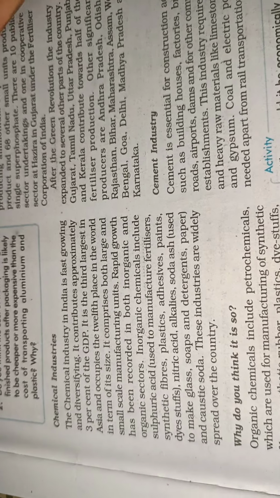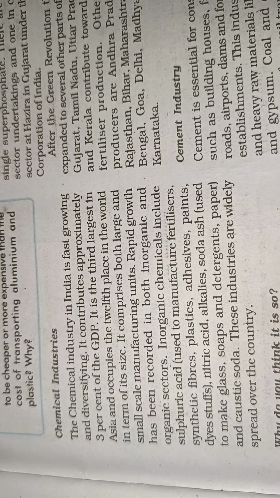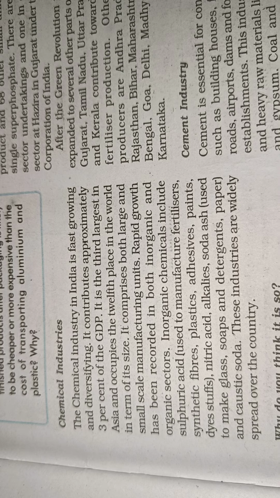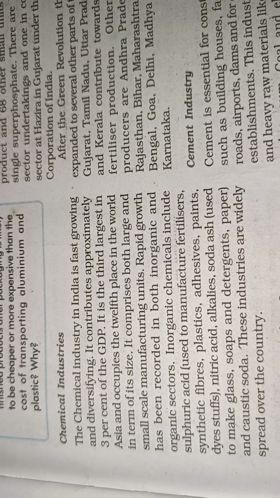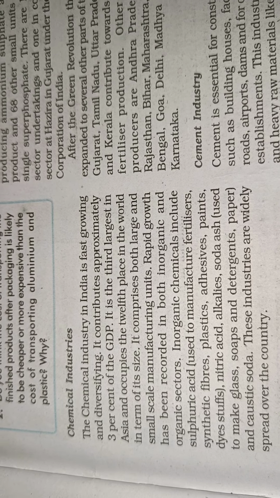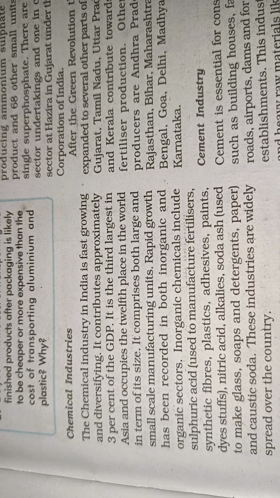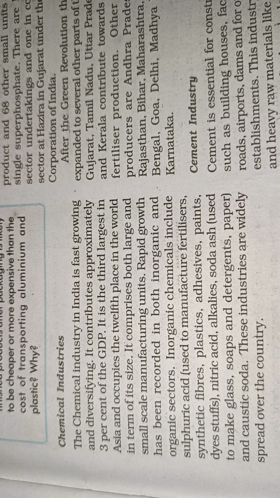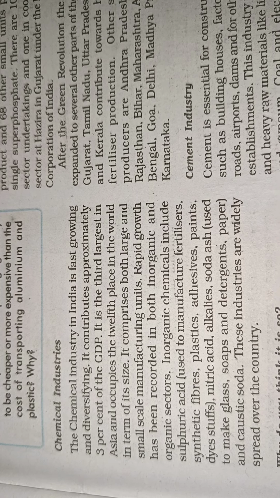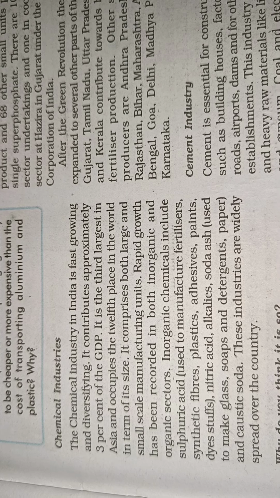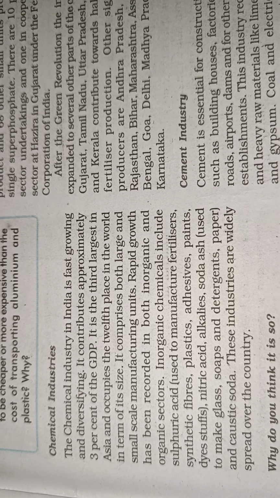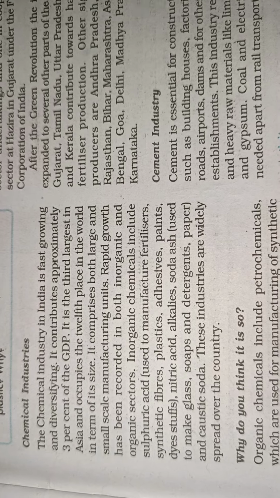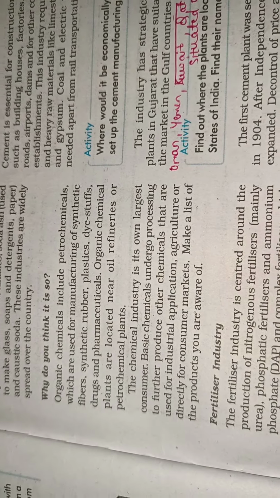Alright. Now we're going to learn about the next industry, that is the chemical industry, and it is a fast growing industry in India. India is the third largest producer of chemicals in Asia. The chemical industry contributes about 3% of GDP, and is 12th in the world in terms of its size. There is rapid growth in both the inorganic and organic sectors. For example, sulfuric acid is used for fertilizer, synthesizing fibers, plastics, and so on. Nitric acid and alkaline soda ash are used for making glass, soaps, and detergents. These industries are widely spread over the country, and as a result its demand is increasing day by day. Why do we think it is so? Why are chemical industries spreading so widely in our country?